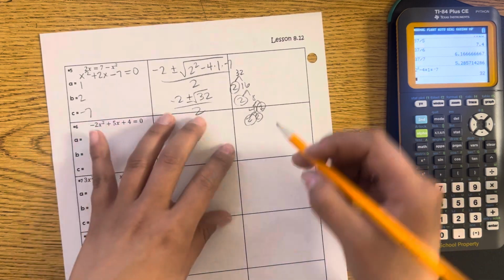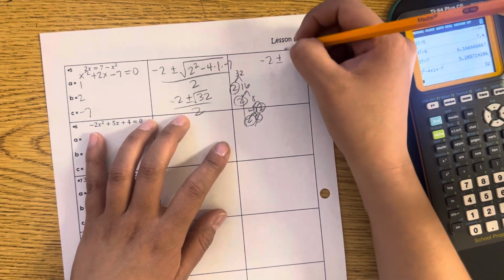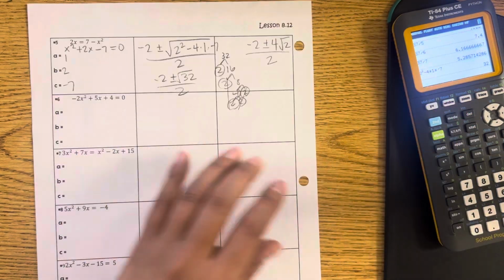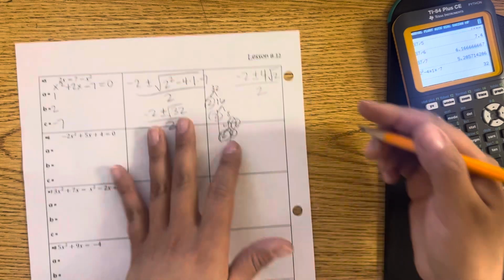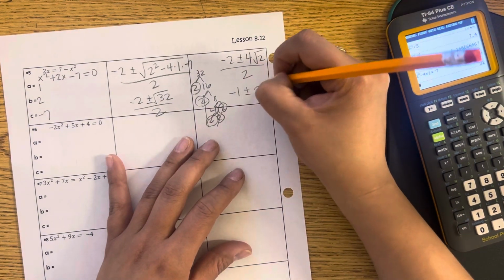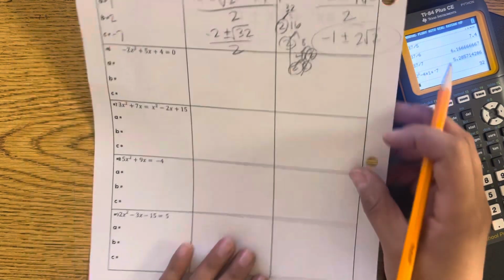So I have 2 pairs of 2, which is a remainder of 2 times 2, with a remainder of 2 over 2. A lot of 2's here. When I break it up into two fractions, negative 2 over 2 is negative 1, plus minus 4 over 2, which is 2, with a remainder of 2, and that's as far as I can take it, okay?